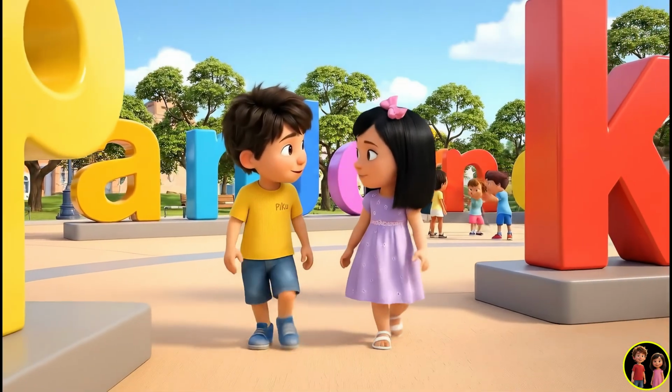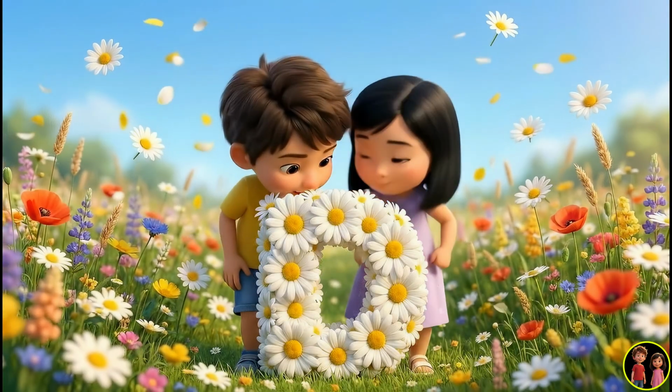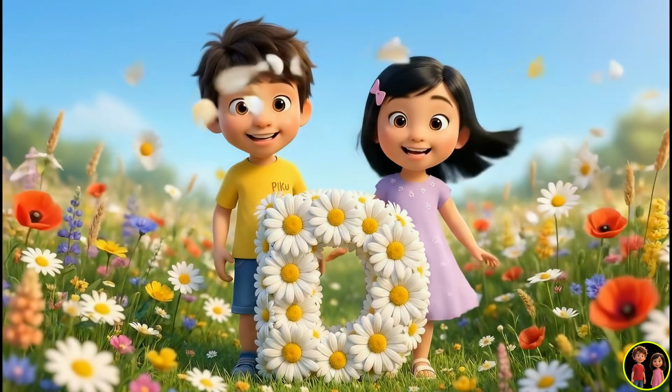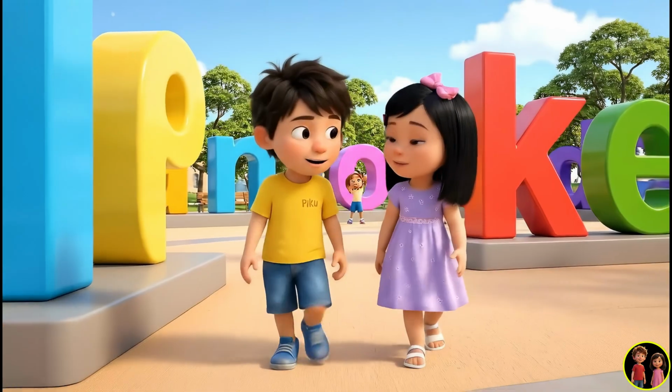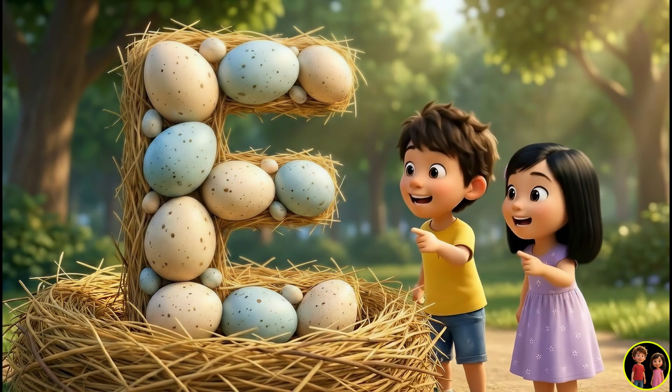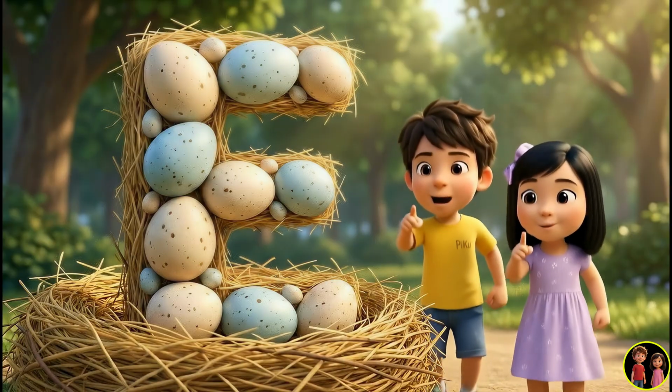Here comes D. Look at the daisies. D is for daisy. Let's spell it. D, D, D. E. Look at the eggshells. E is for egg. Let's spell it.